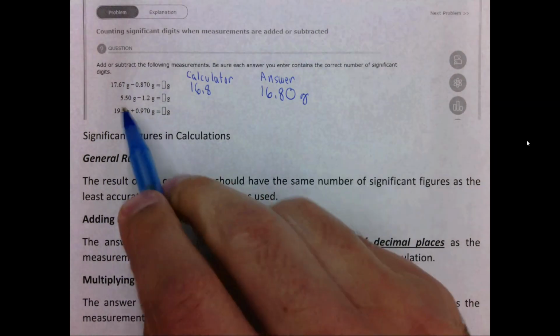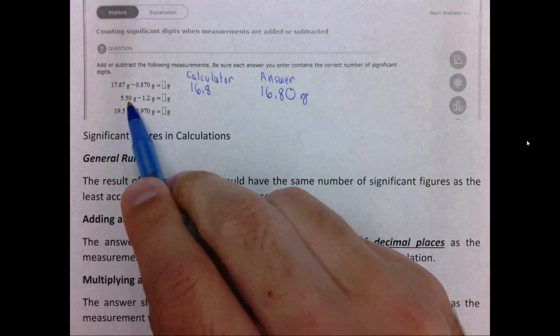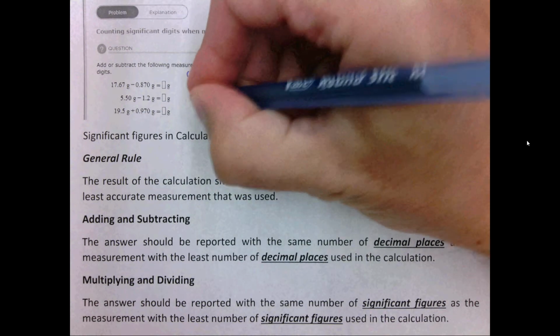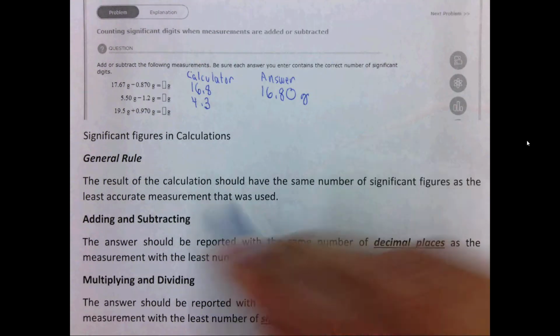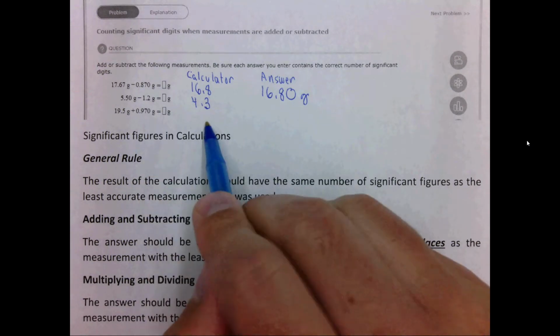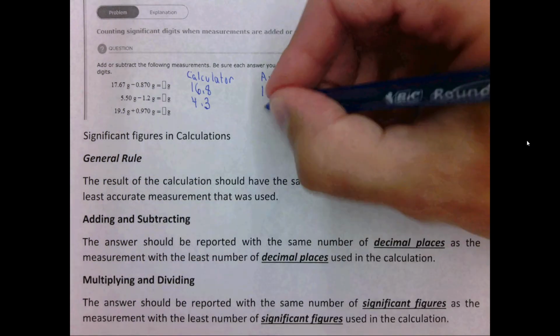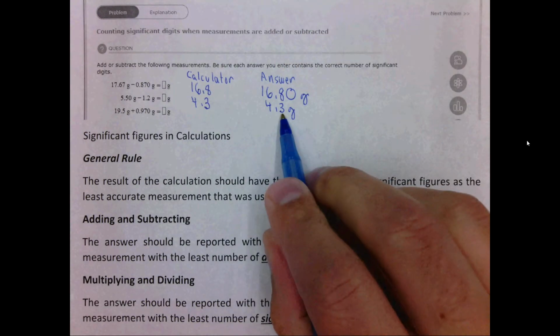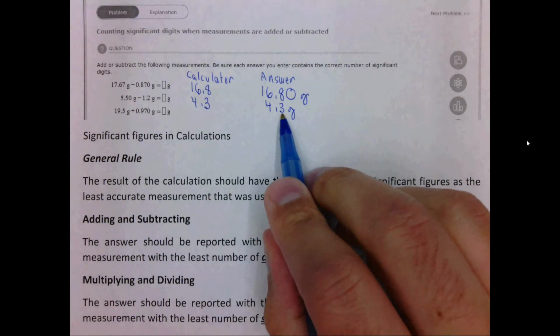In the second case, I have 5.50 grams minus 1.2 grams. The calculator will tell me 4.3. This has 2 decimal places, and this only has 1 decimal place, so my answer should have 1 decimal place. Just by coincidence, the calculator got it right and had the right number of decimal places, in this case 1.